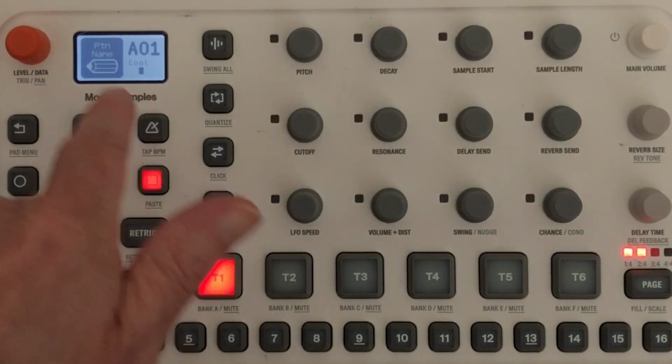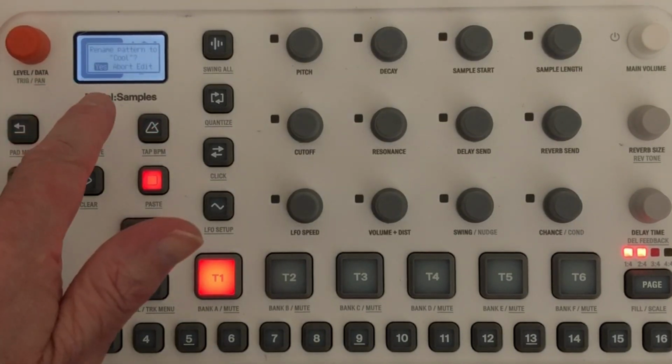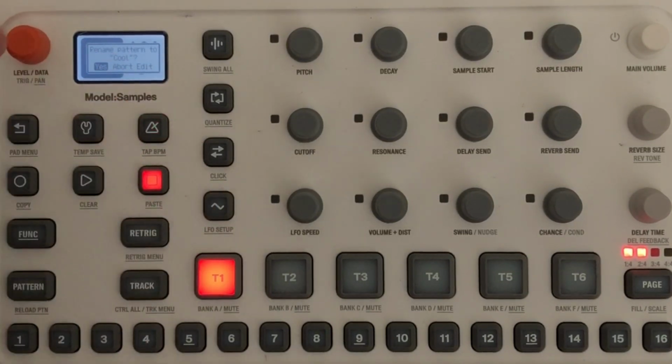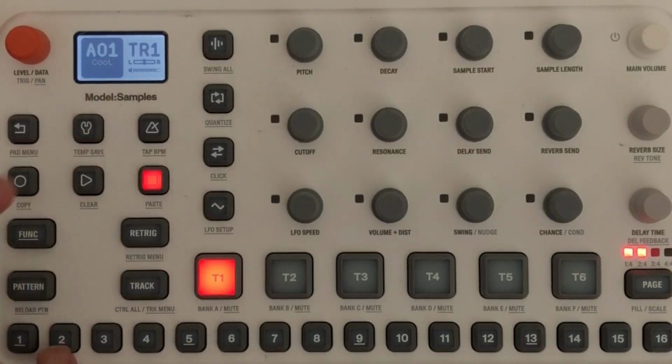So, okay. Now we've got that, right? Again, I'm going to press this and rename the pattern to cool. If I abort, it will just default. If I go to edit, it will take me back to naming it. Okay, so I'm going to press this again. Rename, yes. And now, if I go back to my project level, you'll see the A01 is now called cool. This is the pattern. And if I go to pattern 2, it says no name.